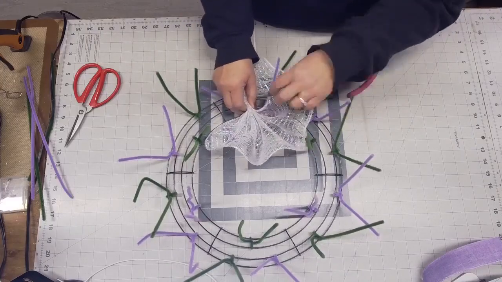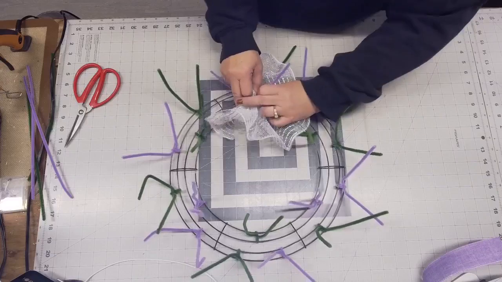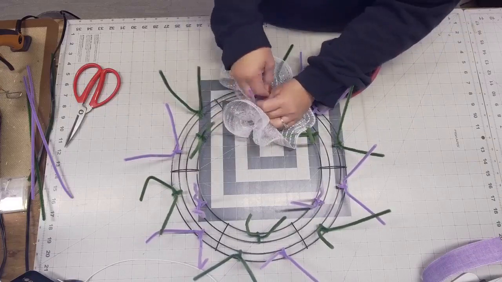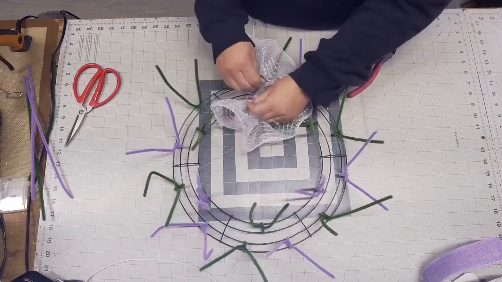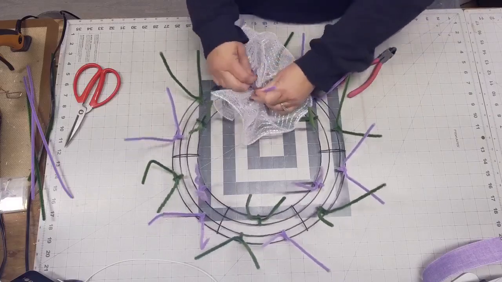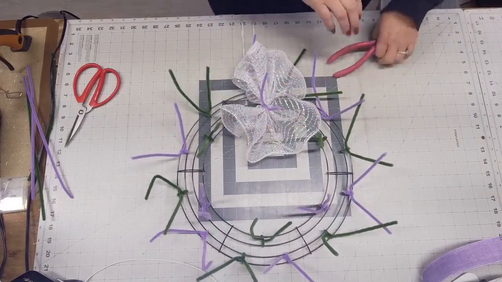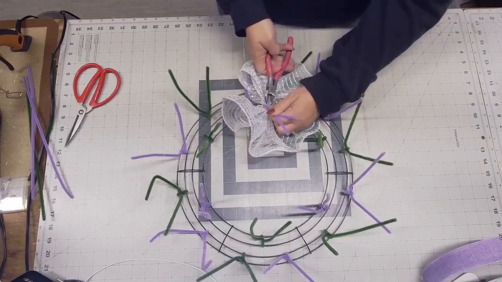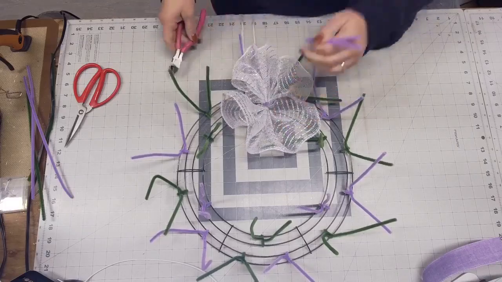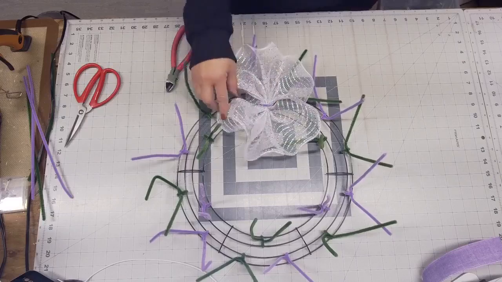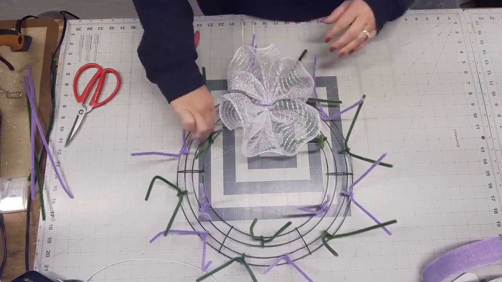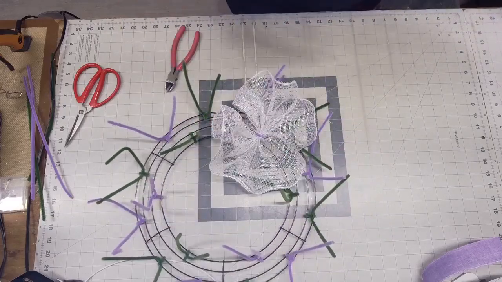Once I add my Deco Mesh pieces, we're going to trim, and then we are done with the inside 6. Doing the configuration this way gives you 18 pipe cleaners, 6 on the inside, 12 to the outside. I always cut off the excess and then just tuck that back to the center. I'm not going to worry about fluffing these just yet.